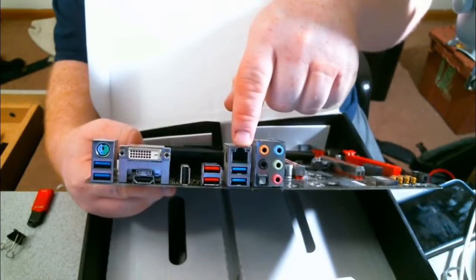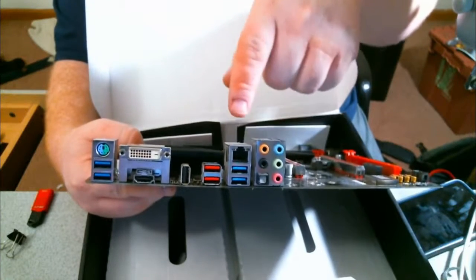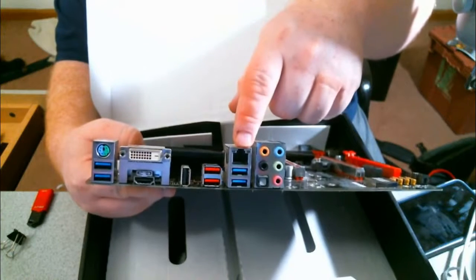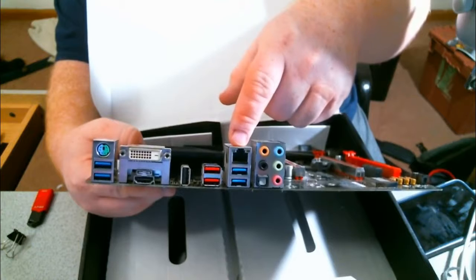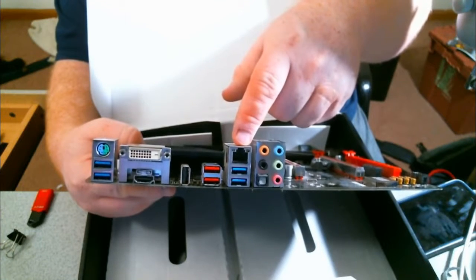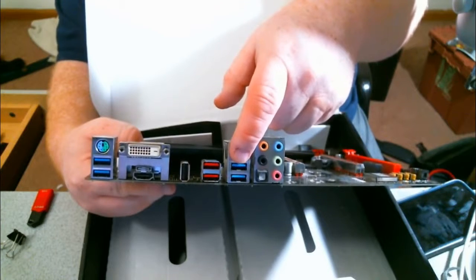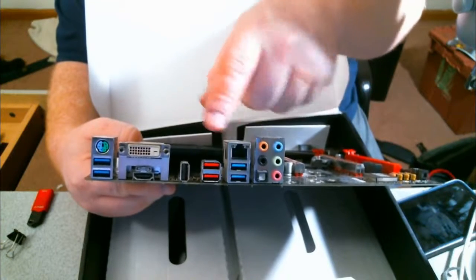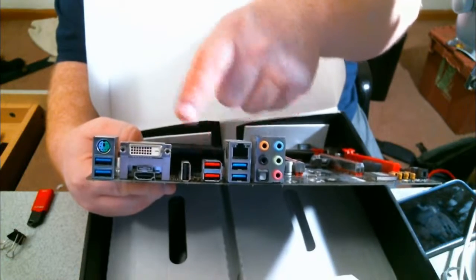Next to that, you have the Ethernet port. Usually these are at least 100 megs and 100 megs, but sometimes they're gigabit Ethernet. It depends on the brand of motherboard you get. Underneath here, we have USB 3.0 ports. Here are the latest 3.1 USB ports.